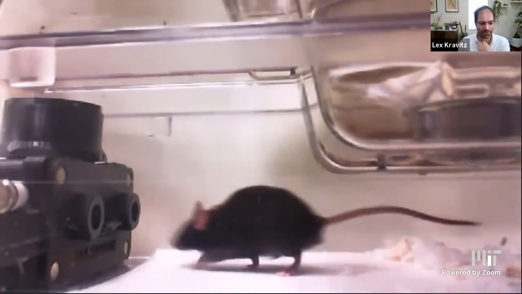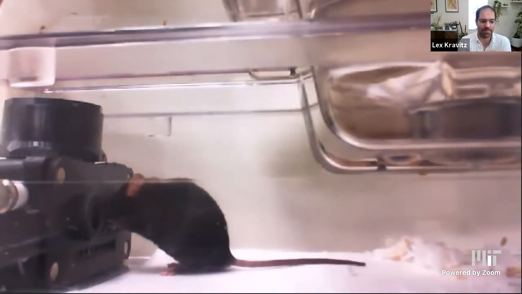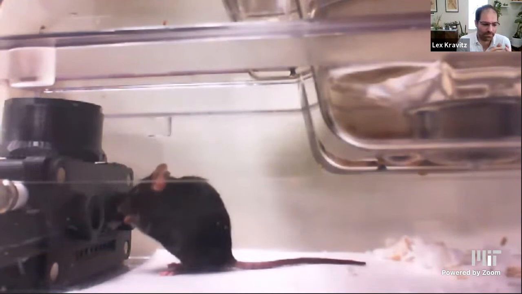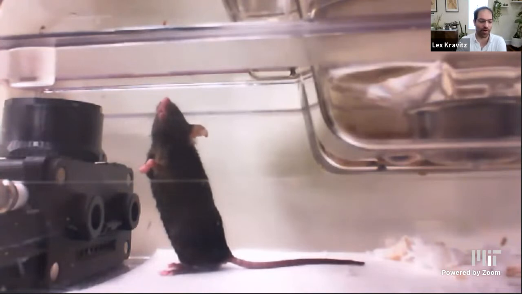This is now one of these first generation devices with the nose pokes. But now the mouse can poke his nose and take a pellet. So that's about as simple a game as the mouse can play. And I kind of alluded to the fact that we can program it to do any sort of complicated game to get at the learning of the mouse or its persistence or willingness to work to get pellets.